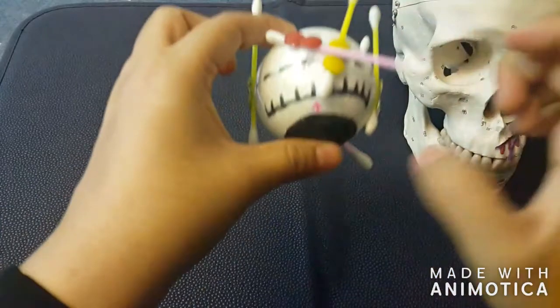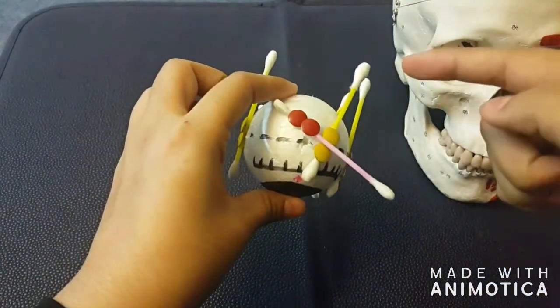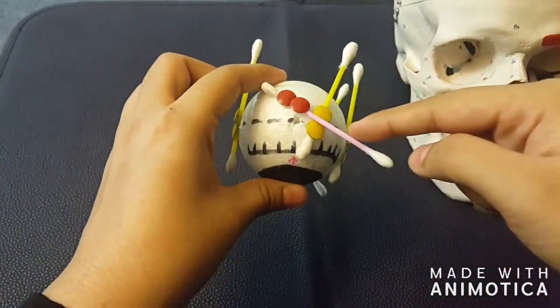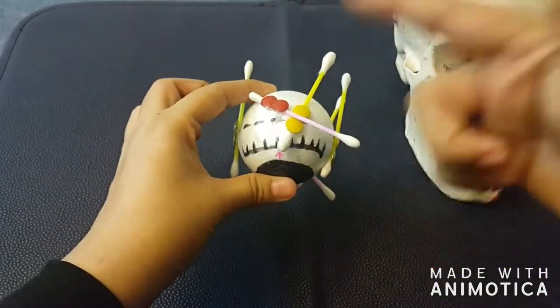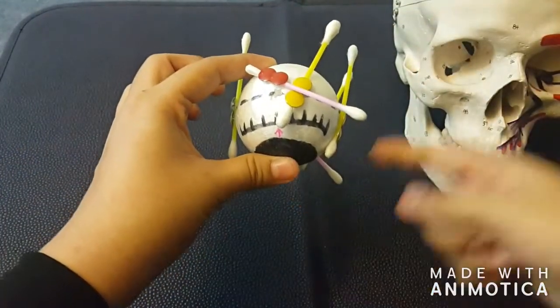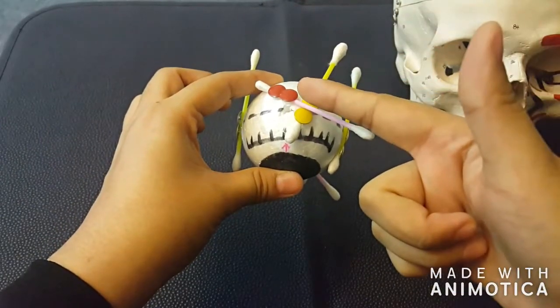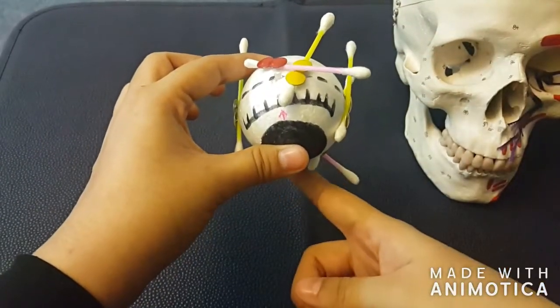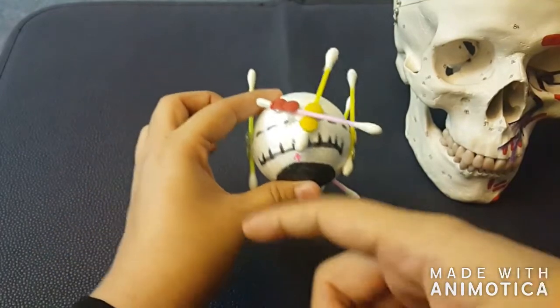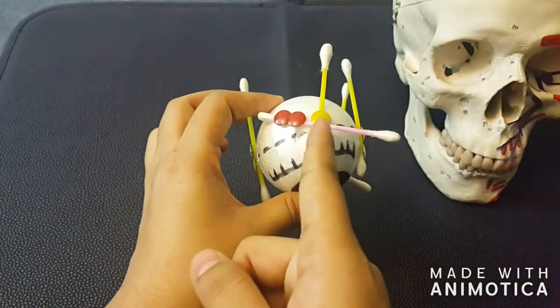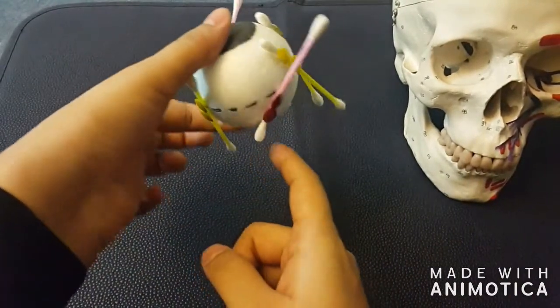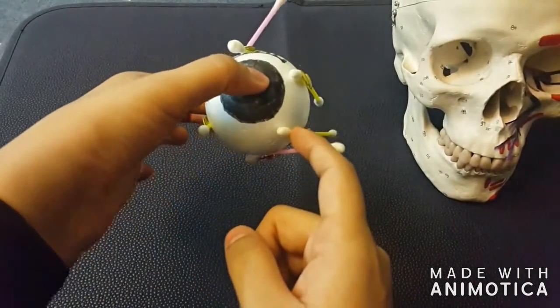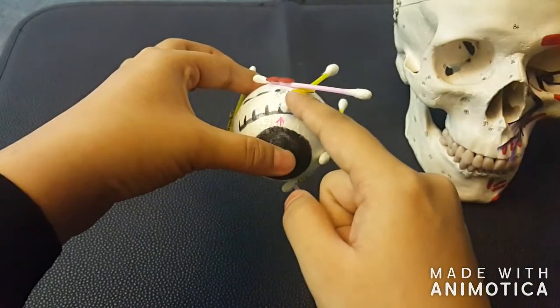Okay, so now the interesting thing. Notice how the superior oblique is actually parallel to the inferior oblique. If you look at them like this, they're parallel to each other. The superior oblique on the upper surface and the inferior oblique on the lower surface. Similarly, the superior rectus and the inferior rectus are parallel as well. This is the inferior rectus, this is the superior rectus.